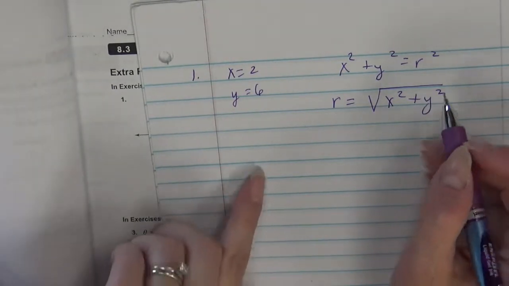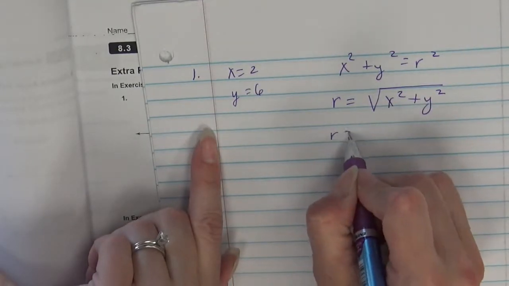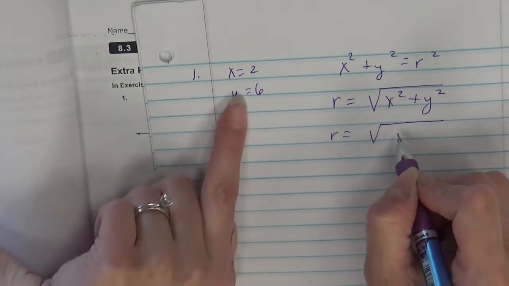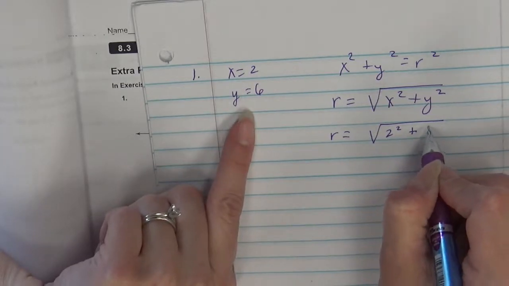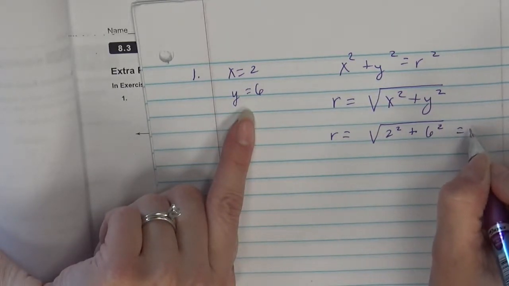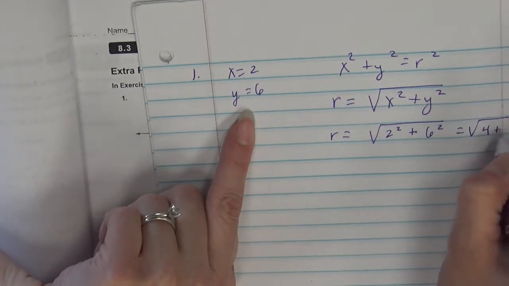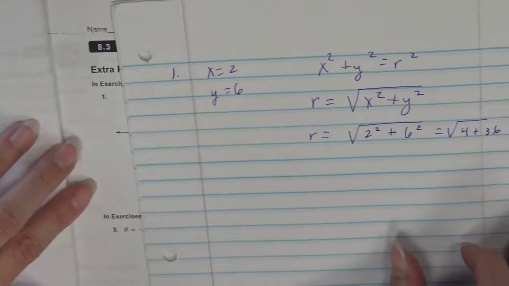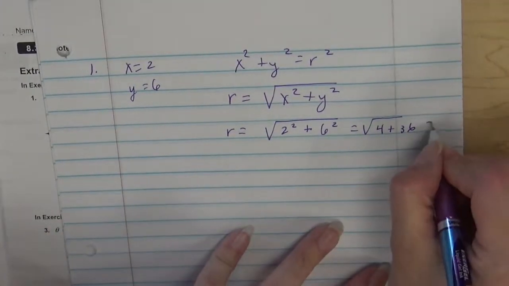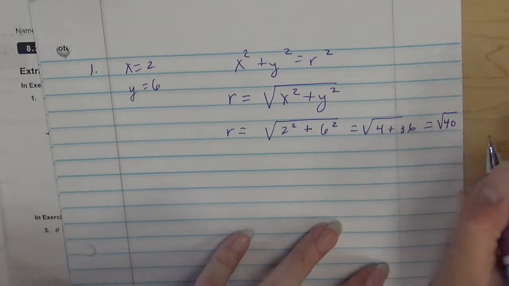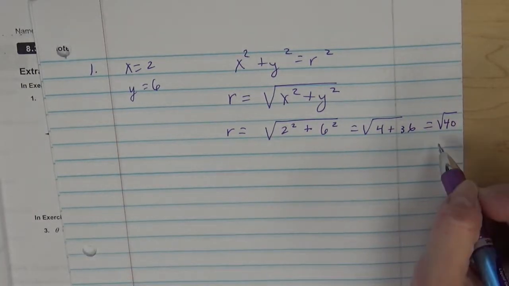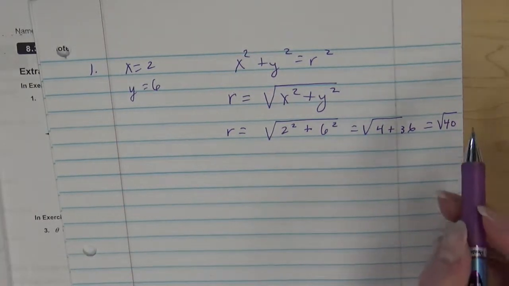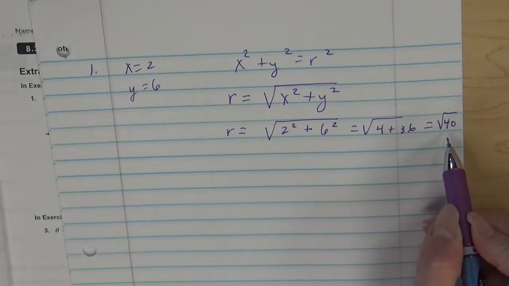So to find r, I need to do r equals the square root of 2 squared plus 6 squared. That's the square root of 4 plus 36, which is the square root of 40. To make life a little easier on myself, I'm going to go ahead and simplify my radical now.